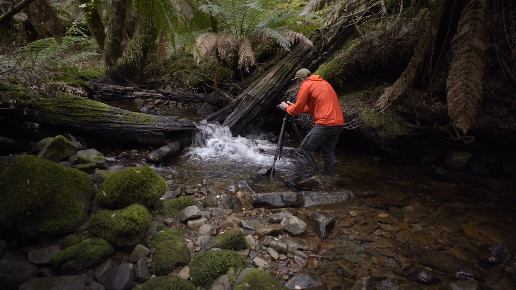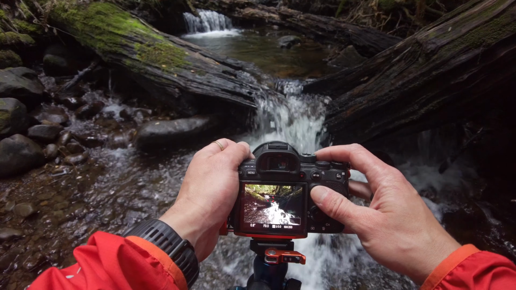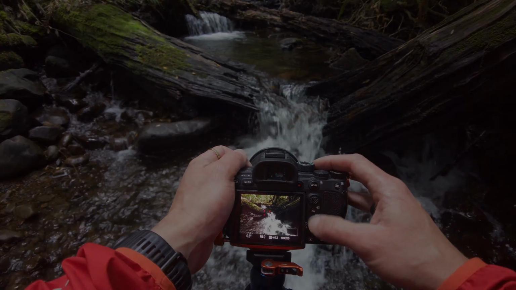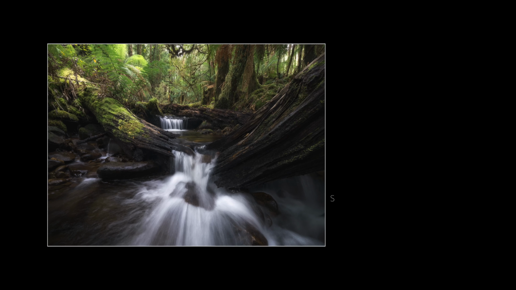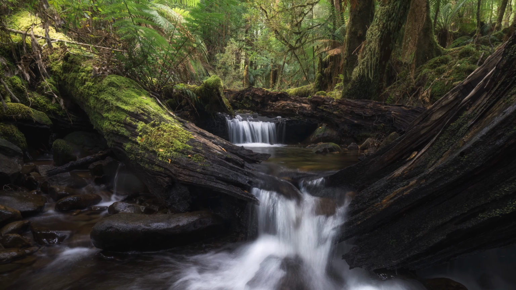With this one I took the same approach as earlier, capture the static elements first, then shoot for the water at the desired shutter speed. And here's how this photograph turned out. And here's one more I came across on the way back to the car.